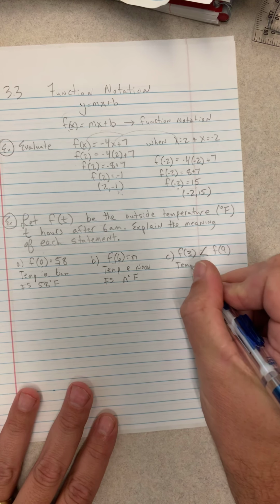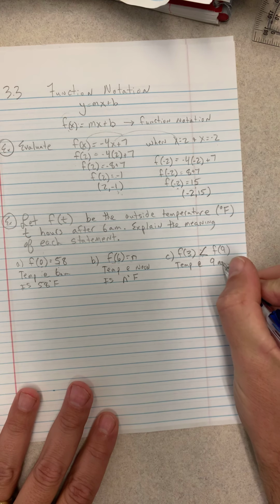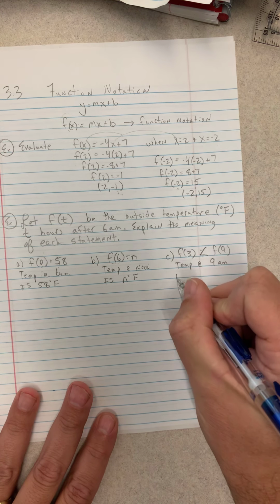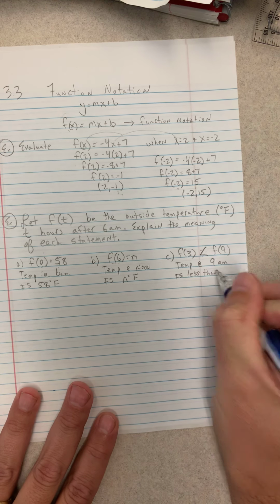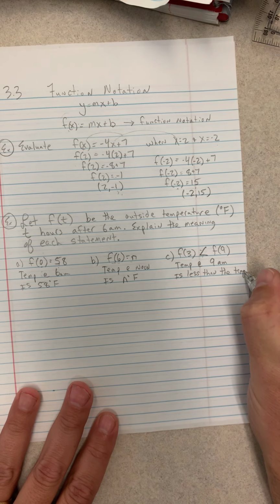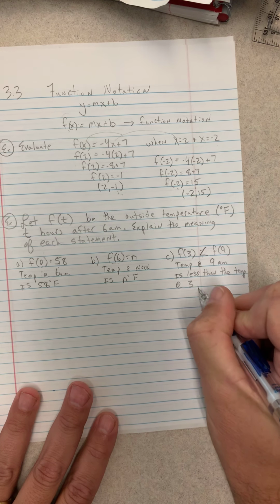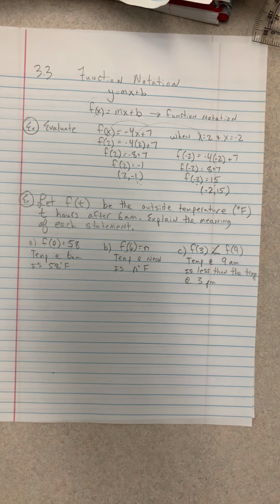So I'm going to say the temp at 9 a.m. is less than the temp at 3 p.m. That's all it's saying. We're just taking what the problem is and we're answering some questions about it.